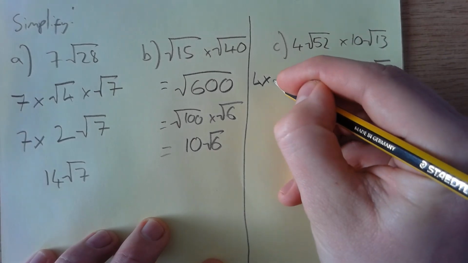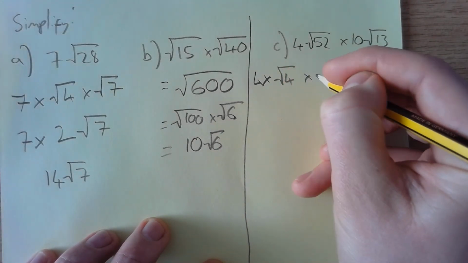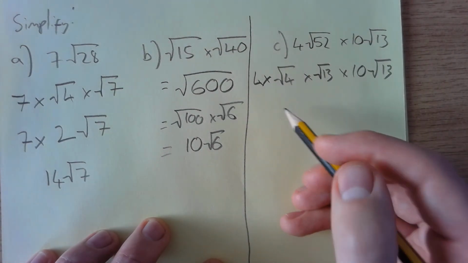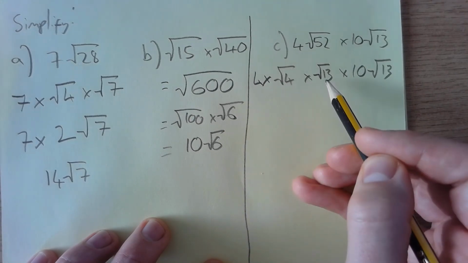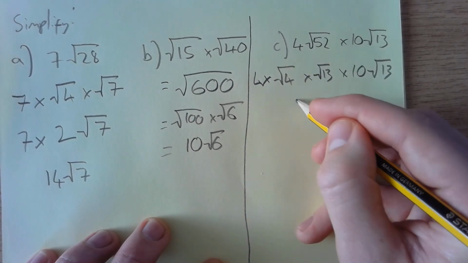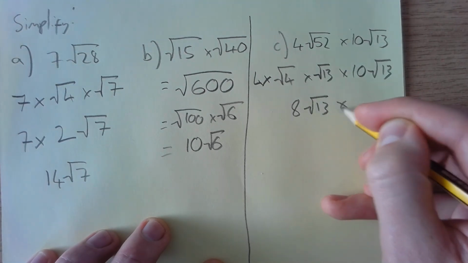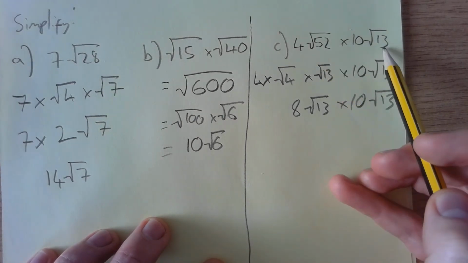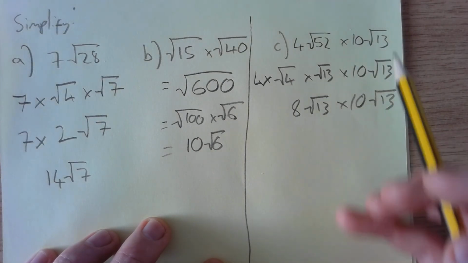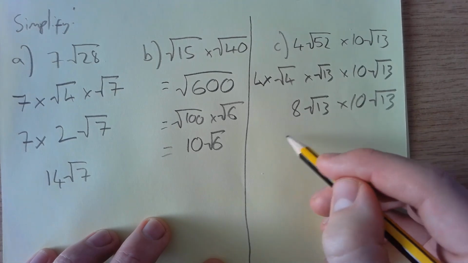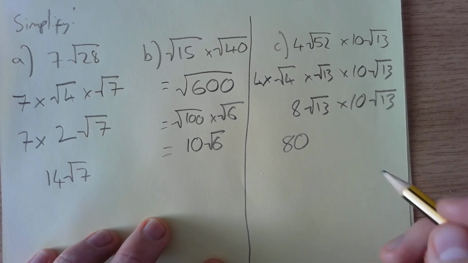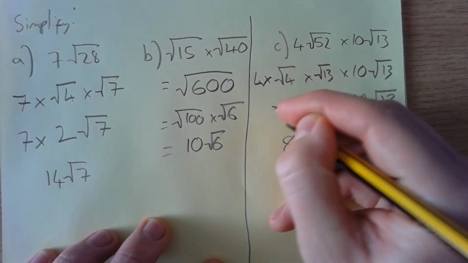So root 52 could be written as root 4 times root 13, and then we know that root of 4 is 2, so I've got 4 times 2, which is 8 times root 13, so I could simplify that to 8 root 13. And now all of a sudden my question has become much, much simpler, because instead of doing root 52 times root 13 and doing that whole mad sum, I've just got 8 times 10, which is 80, and root 13 times root 13, which is obviously just 13.